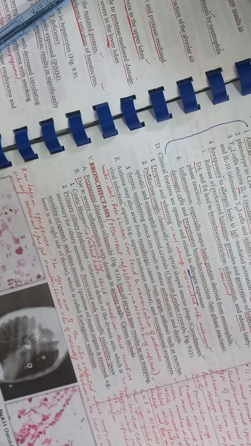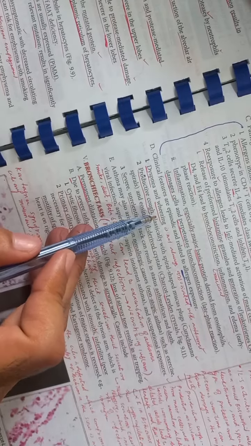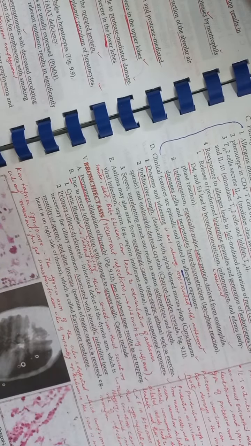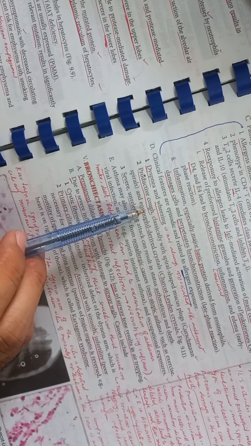Wheezing can also be associated with many other factors, but almost all the time, wheezing will be associated with bronchial asthma also, right? So let's just not confuse it. Okay, dyspnea and wheezing. Productive cough, that's very important.